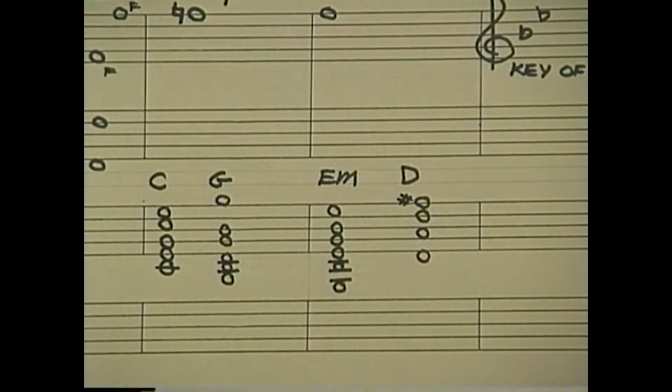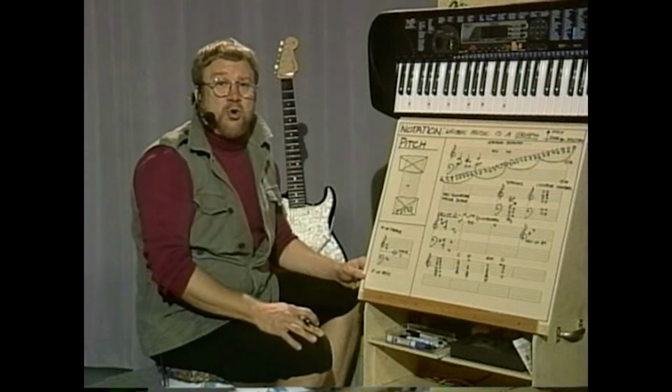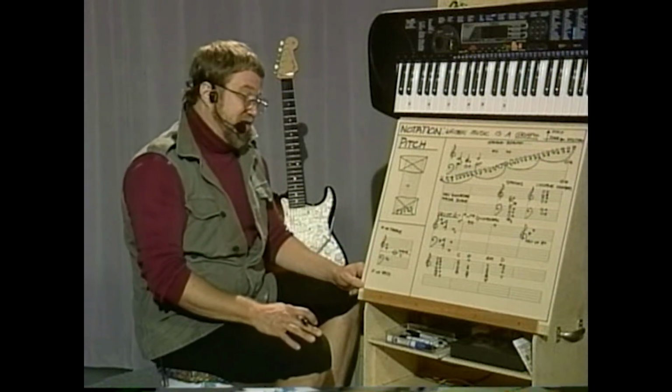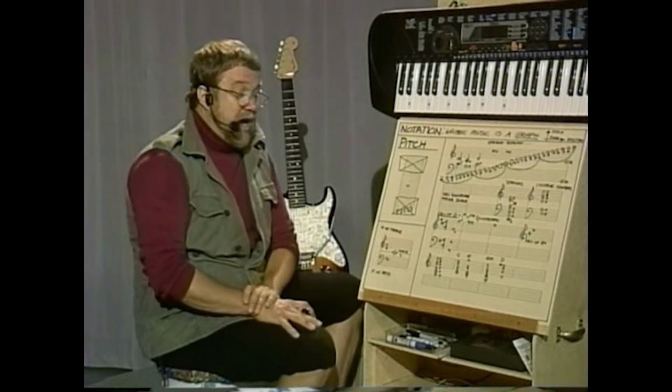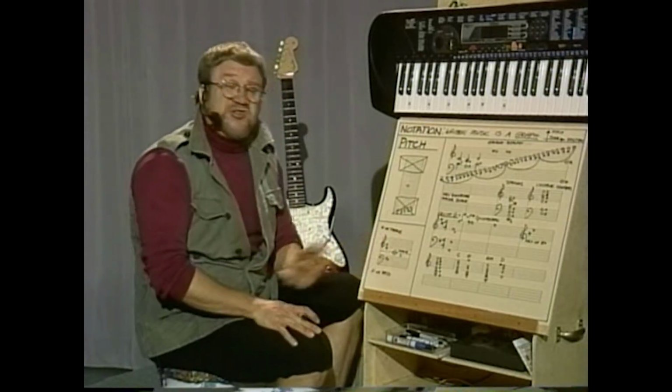D, A, D, F sharp is the spelling for a D major chord in the D form. So that's how many of your common chords would look in standard notation for the guitar. Now, that is finishing up from last time.